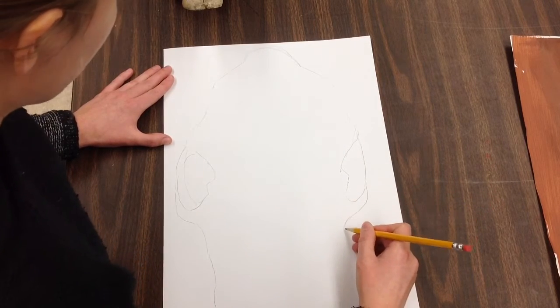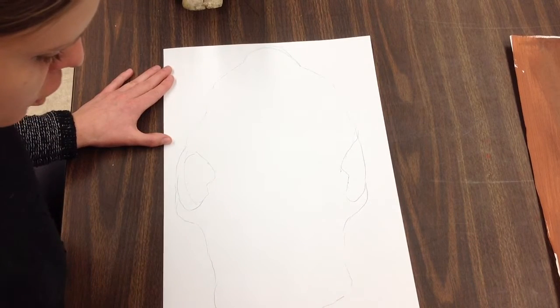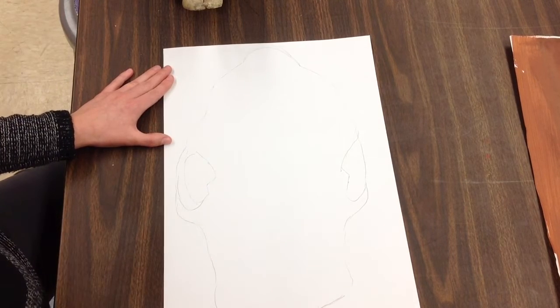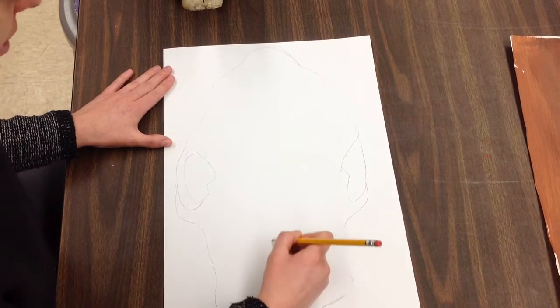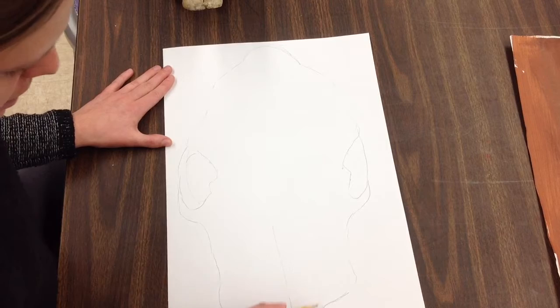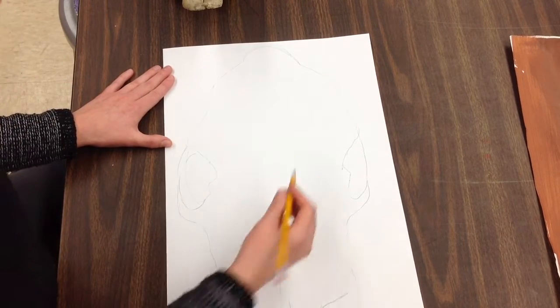If you are needing help, your sketch isn't quite going how you expected, just raise a quiet hand and I can come and help you. But this is a little bit of a learning process, so give yourself a chance, maybe try again, and once you've got it right, then you can come back in and darken those lines up.